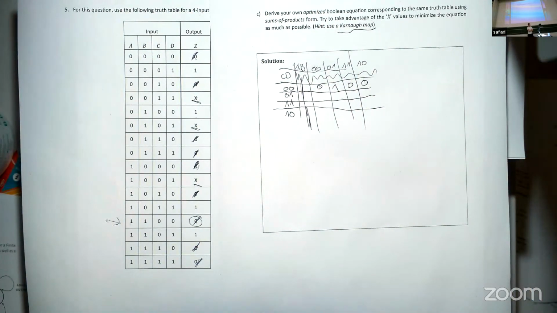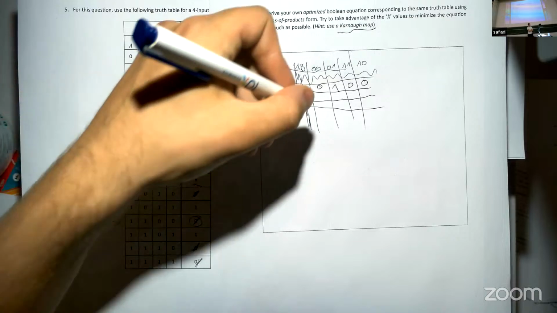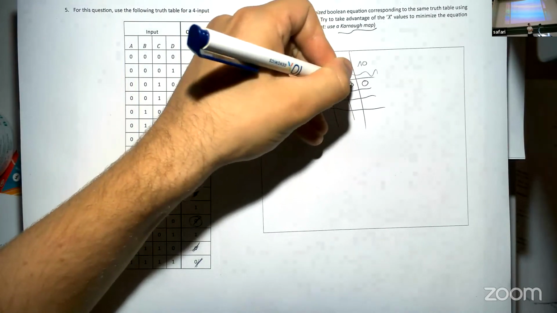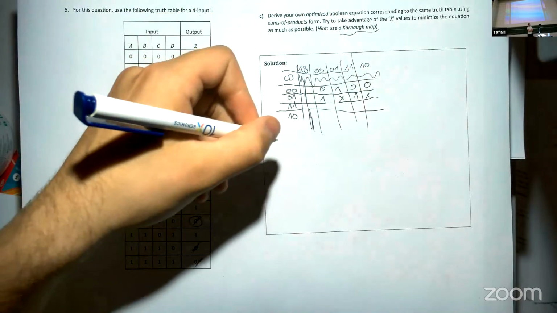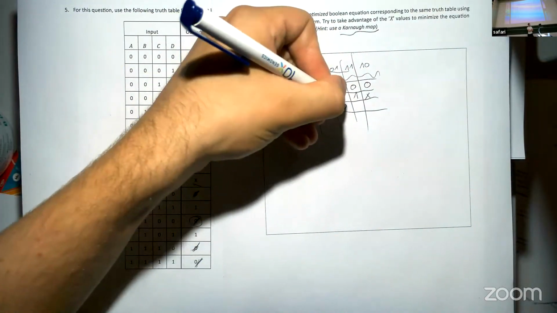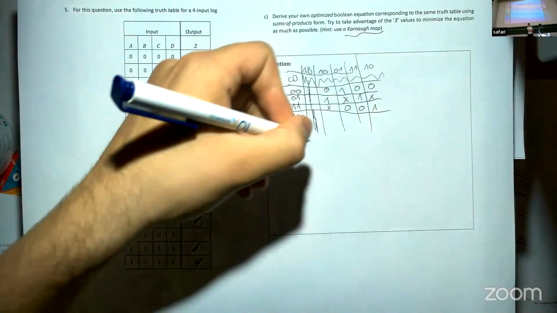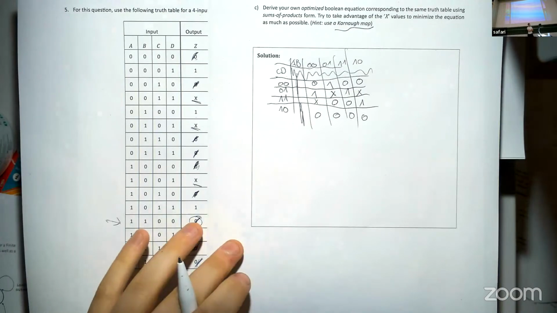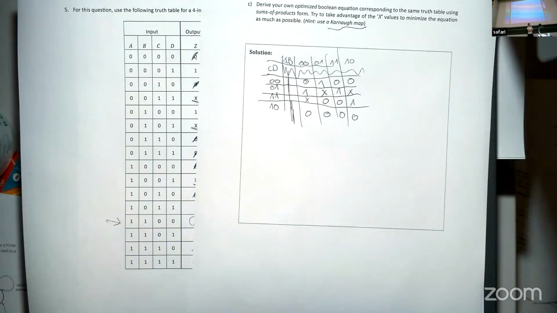Okay, now I'll just copy off this Carnot map that I did earlier so I don't make another mistake. Is there a question how you do the Carnot map? No? Okay. Let me copy this off, and if there is a question afterwards, let me know. Okay, hopefully that's the correct Carnot map now for that function.